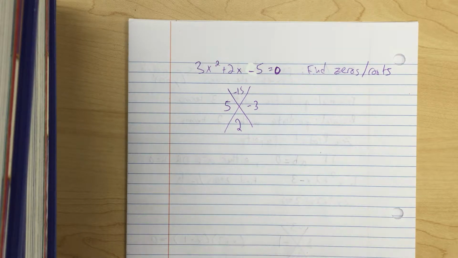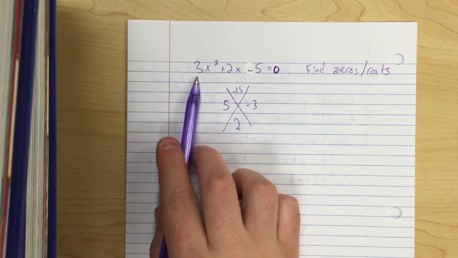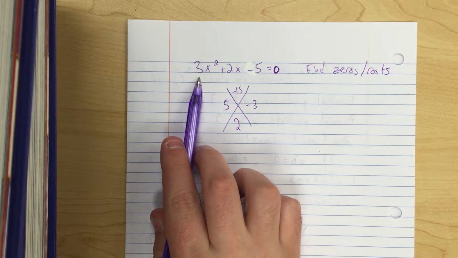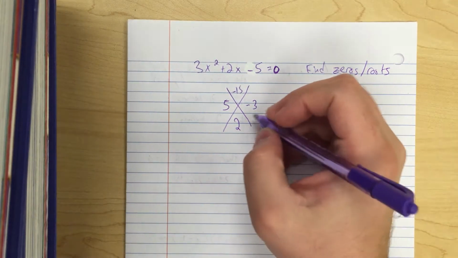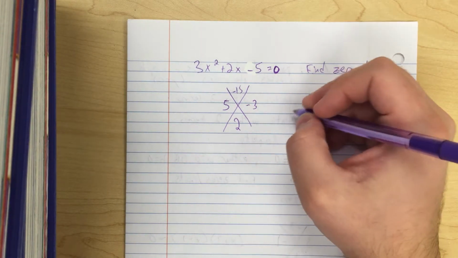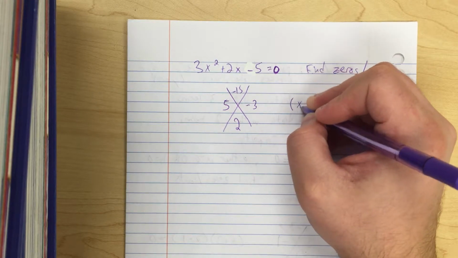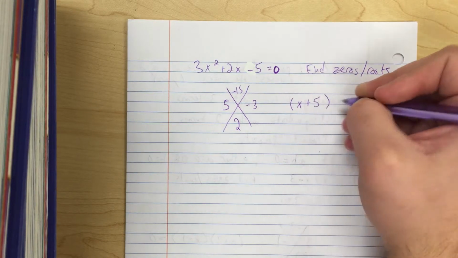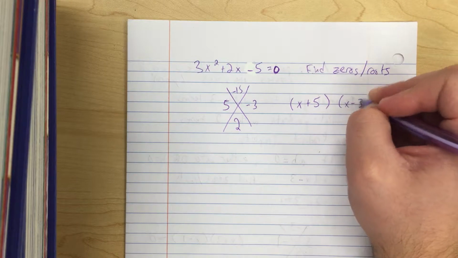But it's not as easy as this because we still have this weird 3 sitting out here. So in order to take care of that, we have to write this out. So we're going to get x plus 5 and x minus 3.